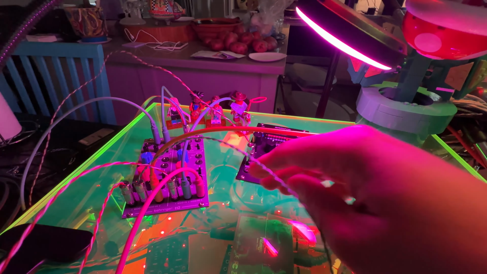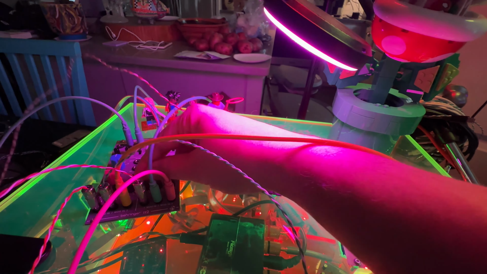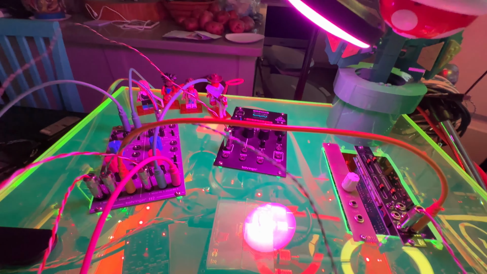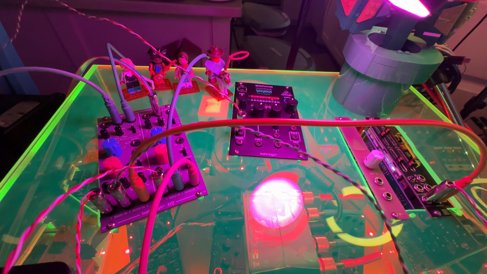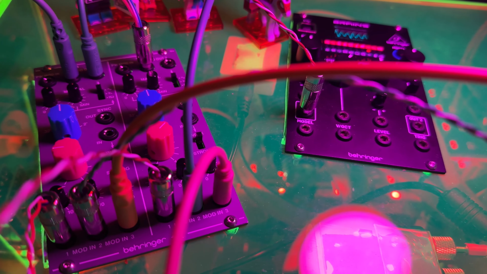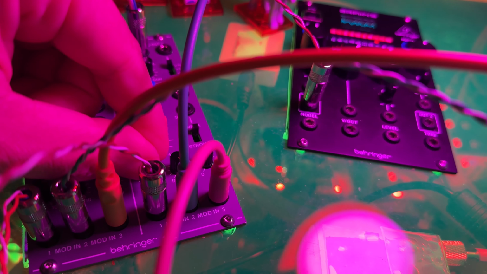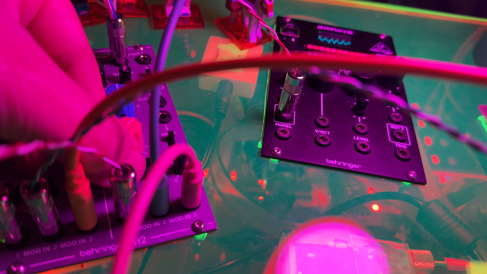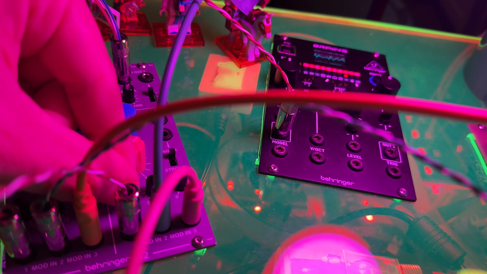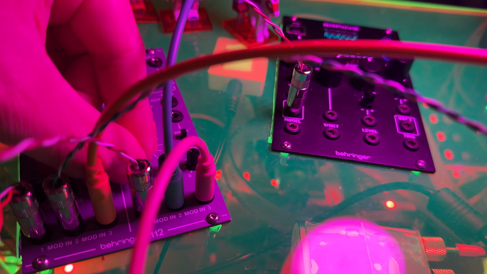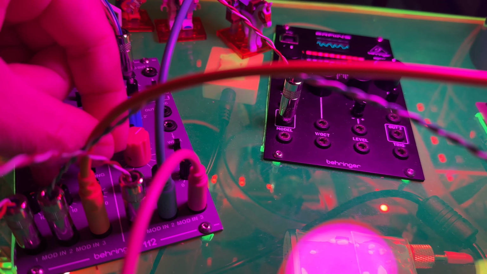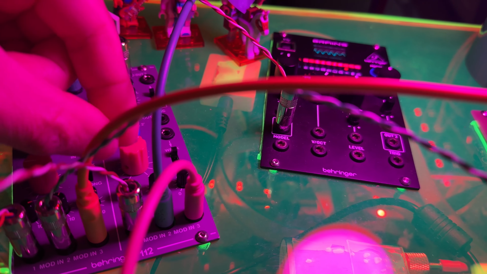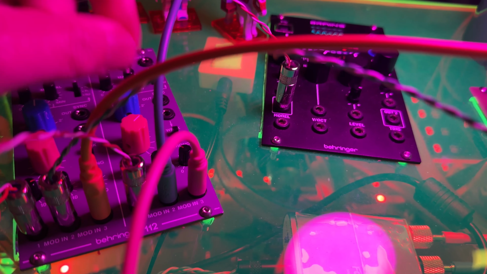And if I come over here and take the random out, this is actually kind of hard because I have so many wires now. Let's see if I can reach around. There we go. Becomes way more rhythmic and less random. A little more randomization brought back in.